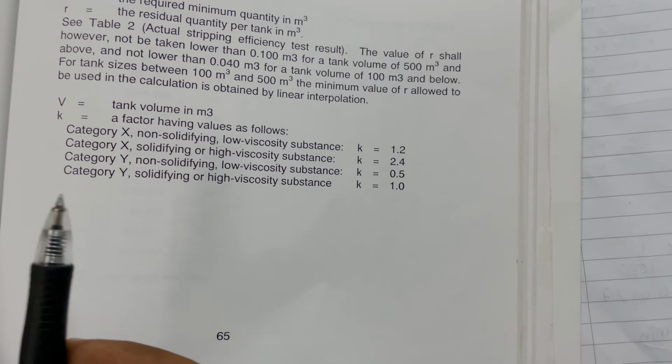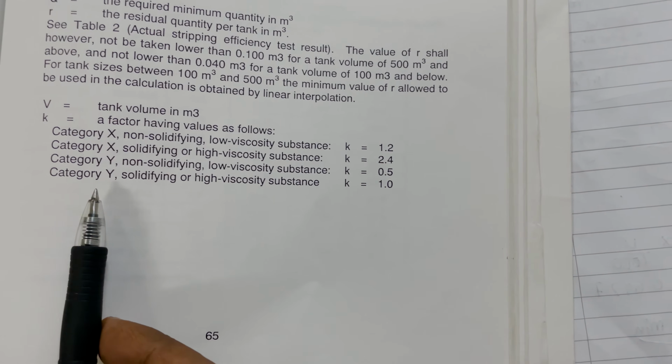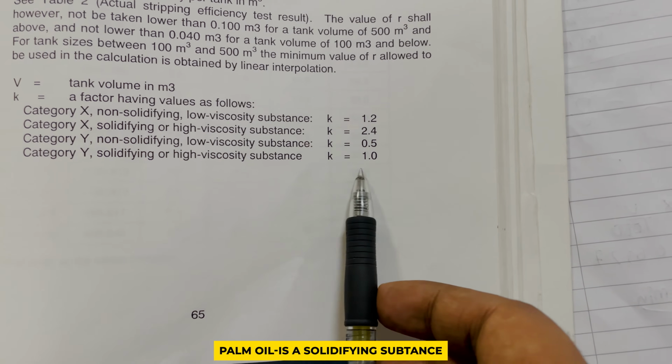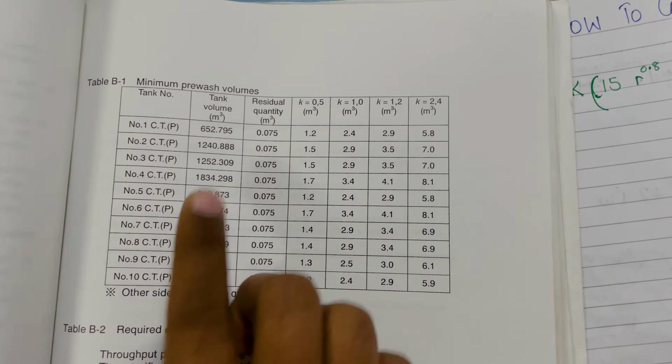For example, at present I'm carrying palm oil and I'm going to discharge in Antwerp. So by regulations I have to do a pre-wash. So my palm oil falls into this category, category Y, where the value of K is 1. So this value you have to find out by reading the proper definitions. So for palm oil the value is 1.